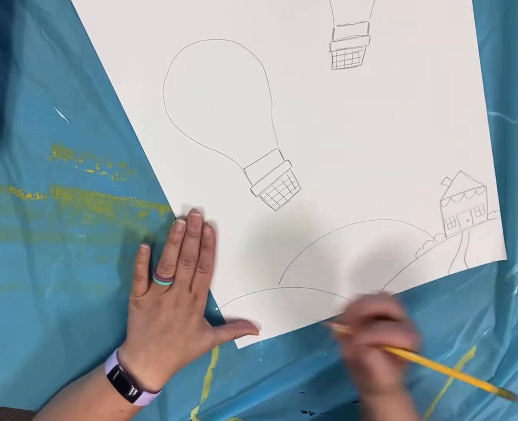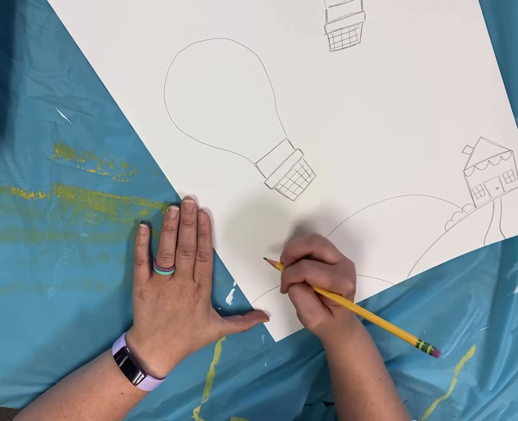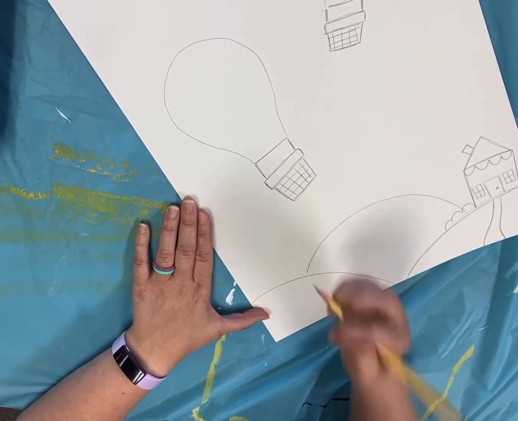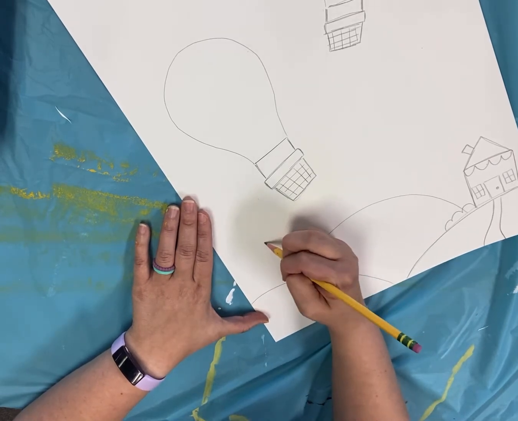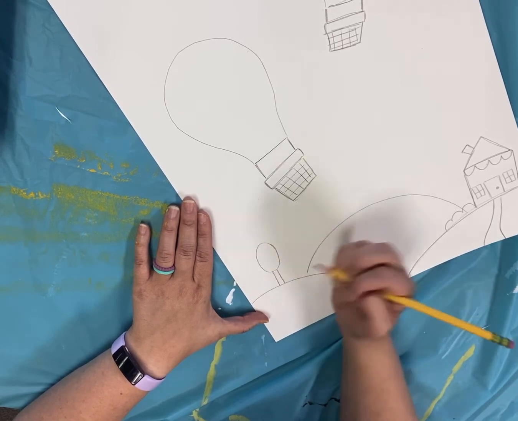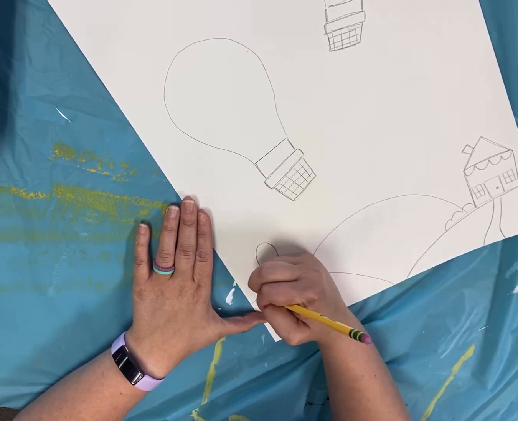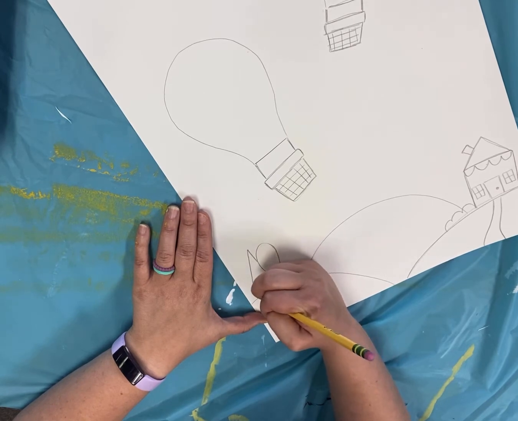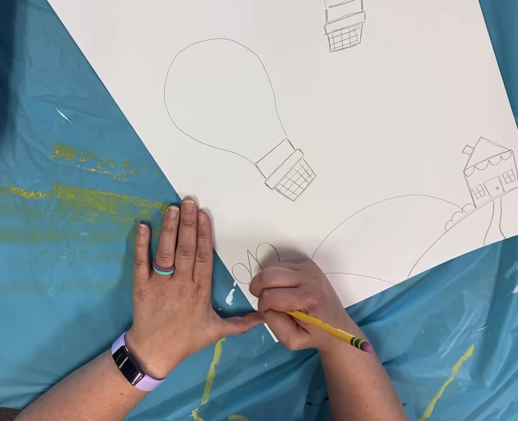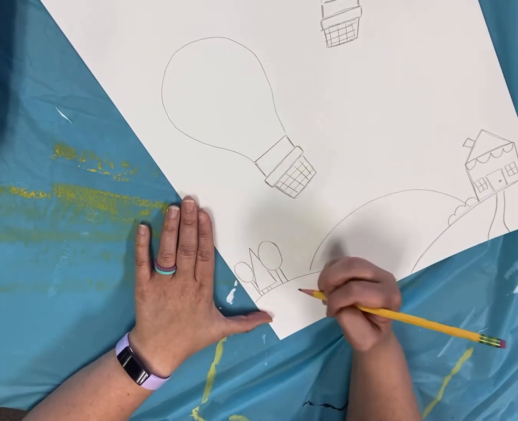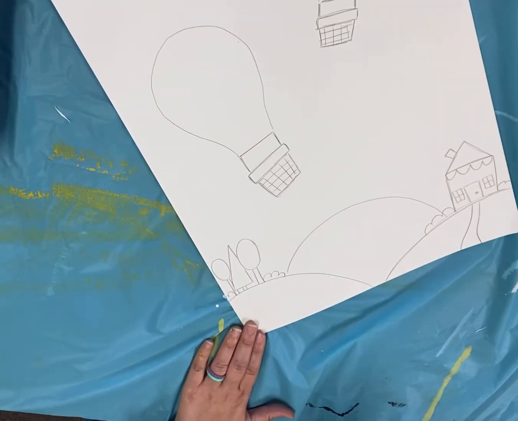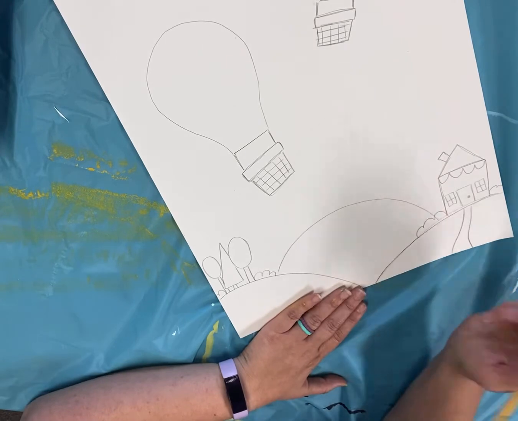Okay, and then over here I'm going to do some trees. Now you could do a realistic tree with a bush kind of shape, and then the two lines down, I'm just going to do some ovals and some triangles for an evergreen tree. And maybe even some bushes over here. All right. And then here you can do what you want.